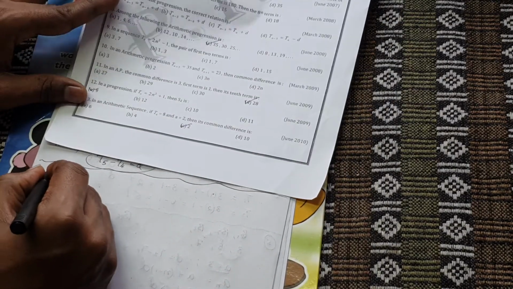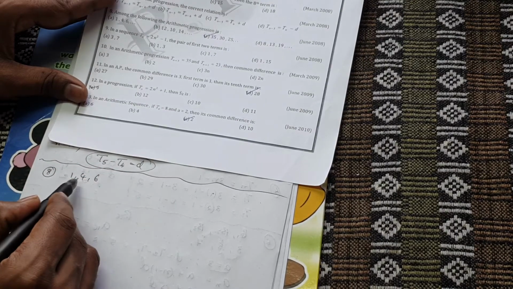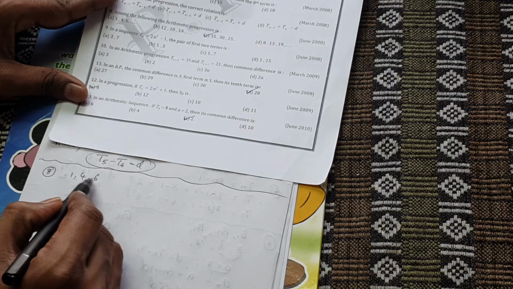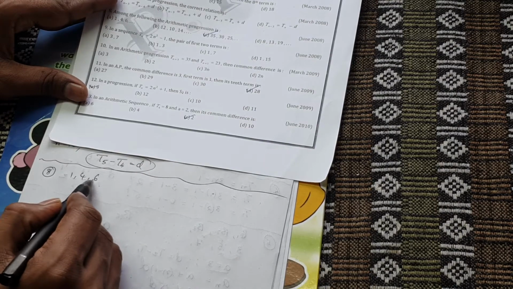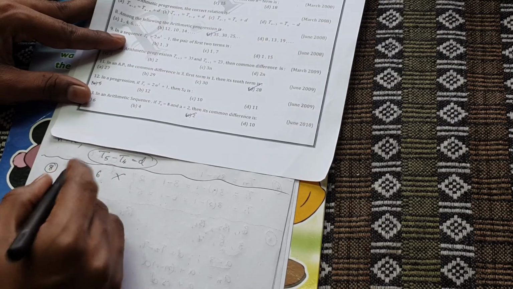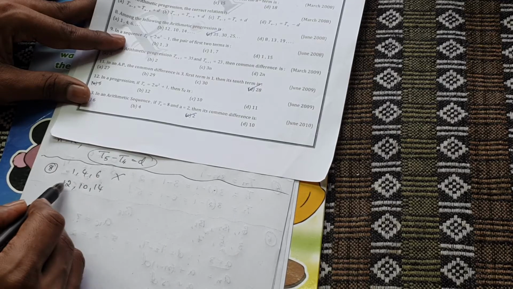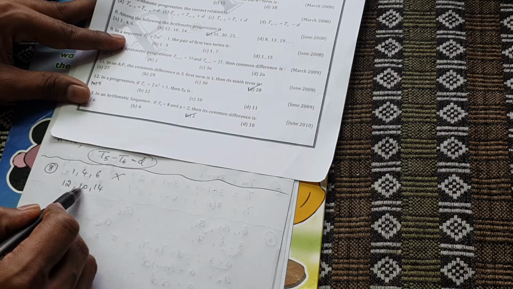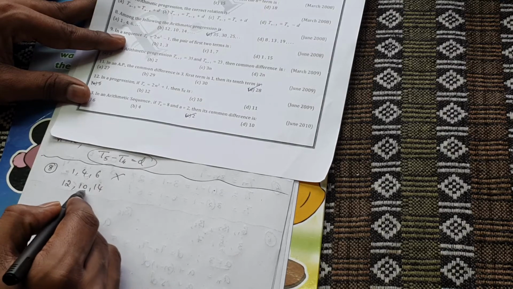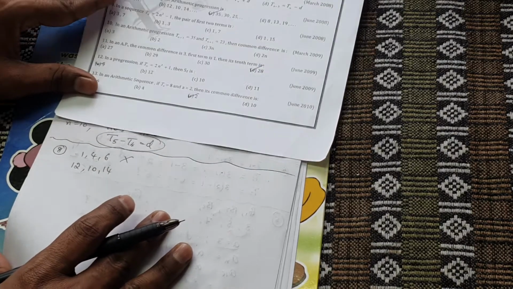Okay, so if I take the first sequence 1, 4 and 6, the difference between 4 and 1 is 3, but the difference between 6 and 4 is 2. So the difference varies. So this is not an AP. Now if I take 12, 10, 14, 10 minus 12 will give me minus 2, but 14 minus 10 will give me 4. Again, the difference is not common.